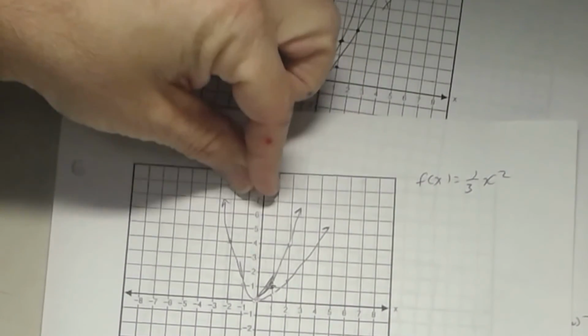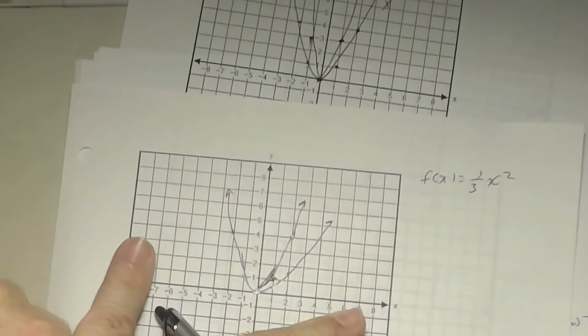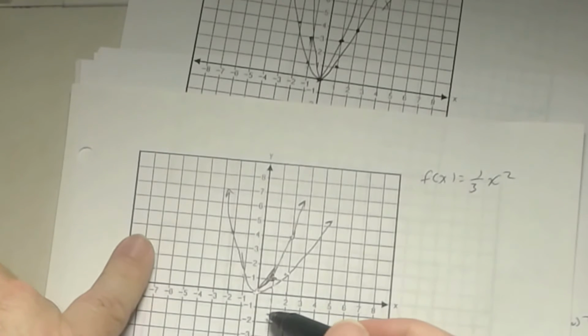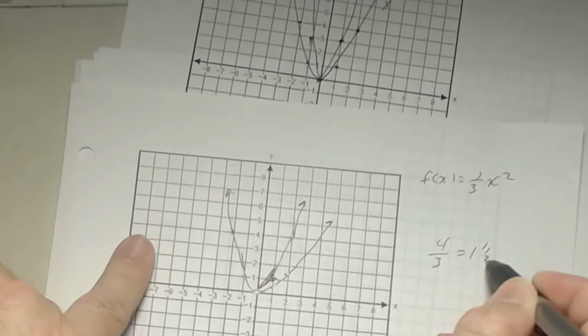Remember the one we did where it was 3x squared? It was inside like this. This one's going to be on the outside. That one's inside 1 1/3. 4 times a third is 4/3, which is 1 1/3, right? Okay.